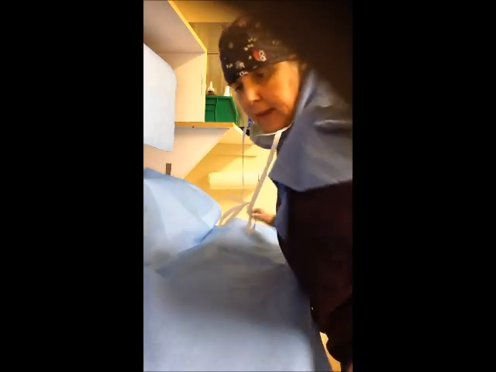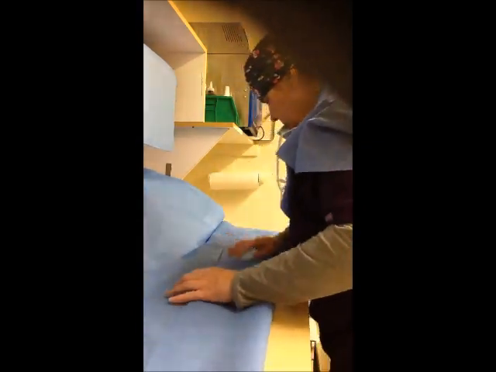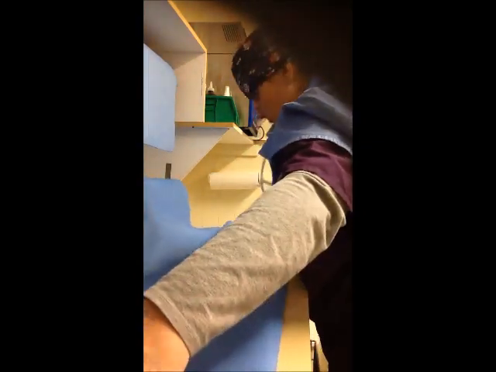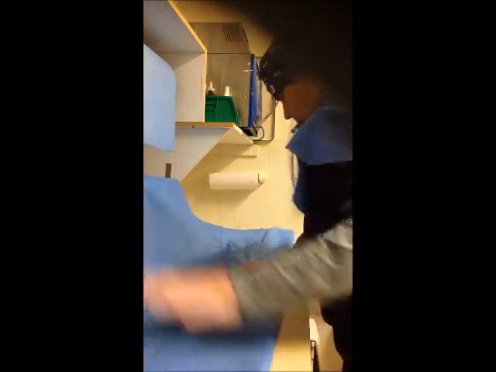And then as that dries, part of our laceration pack, we also use a drape. So we're going to fold this accordion style, just as I would a normal drape.